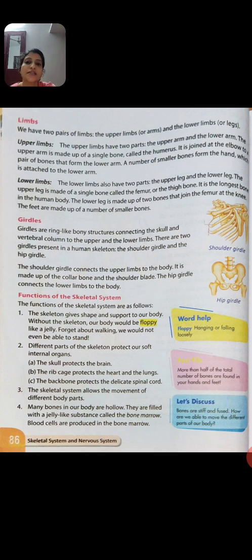Next, functions of the skeletal system. The functions of the skeletal system are as follows. The skeleton gives shape and support to our body. Without the skeleton, our body would be floppy like a jelly. Forget about walking. We would not even be able to stand.